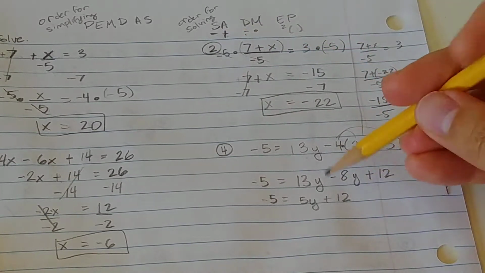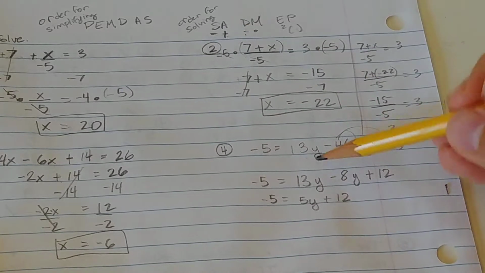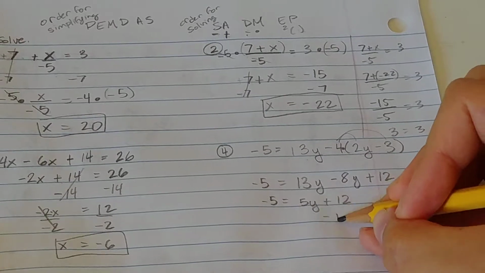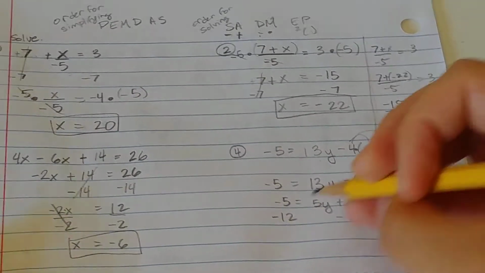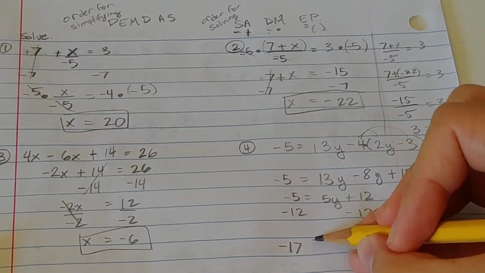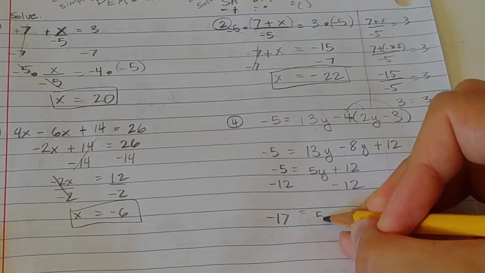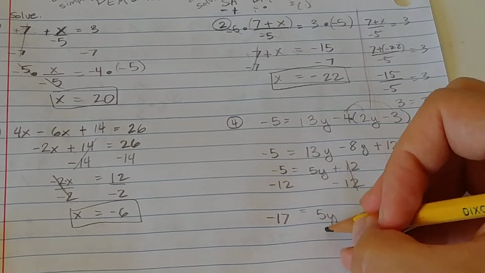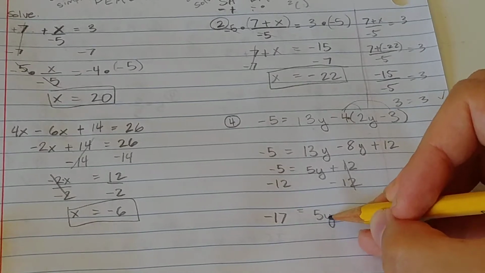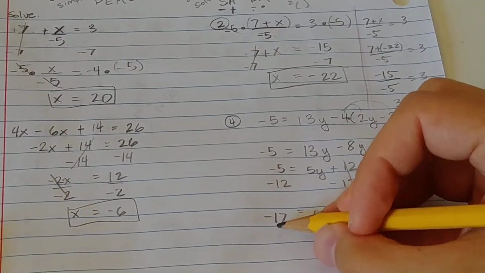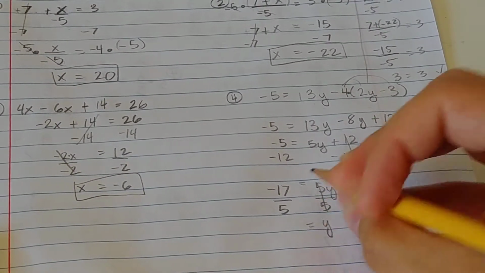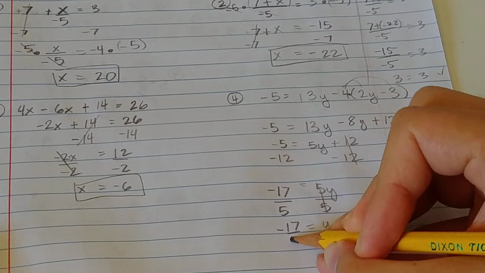We want to do the subtraction and addition first. So the opposite of adding 12 is subtracting 12. And we get negative 5 minus 12 is negative 17 equals 5y. 12 minus 12 cancels out. And now we want to do the opposite of multiplying. So the opposite of multiplying is dividing by 5. We get y equals negative 17 fifths.